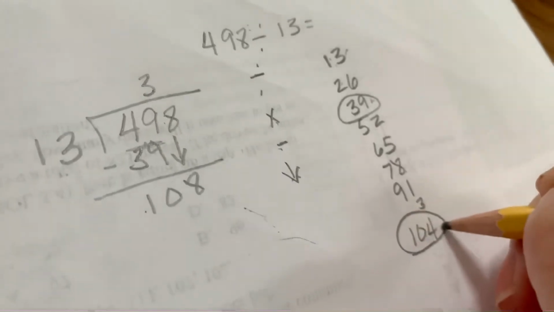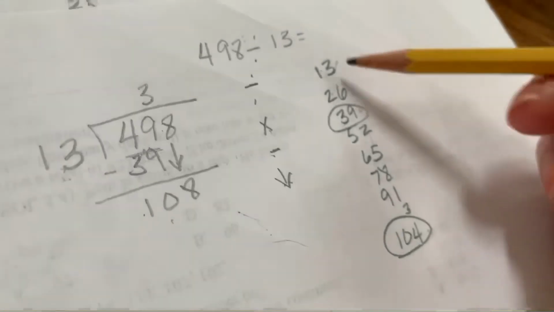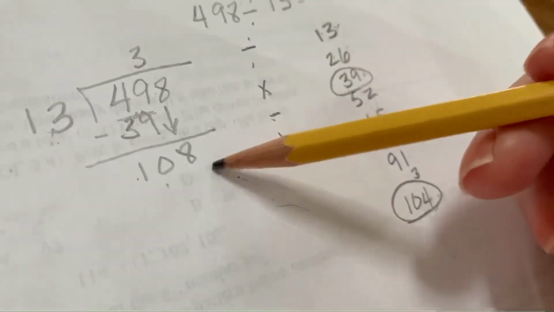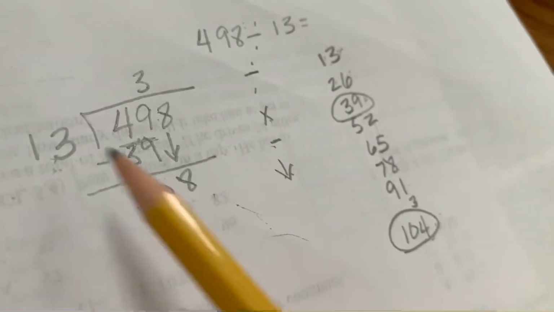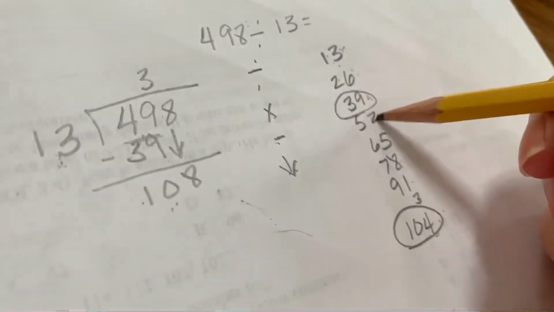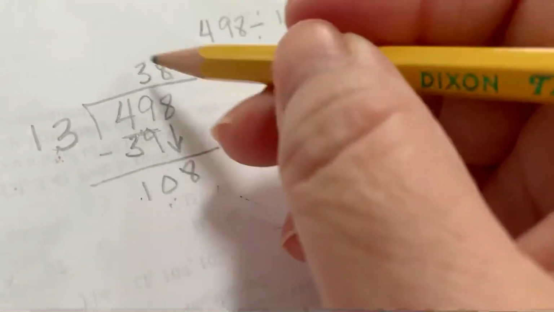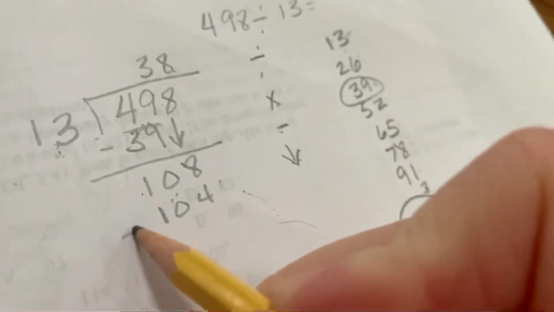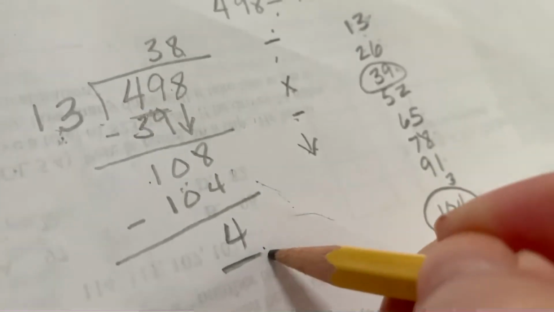104 is going to be how many times 13 goes into 108, because 1, 2, 3, 4, 5, 6, 7, 8 13s is 104. 108 divided by 13 is going to be 8. Now if I multiplied 8 times 13, that's going to bring me back to the 104. And I'm going to subtract, and I'm going to have 4 left over, or 4 remaining.